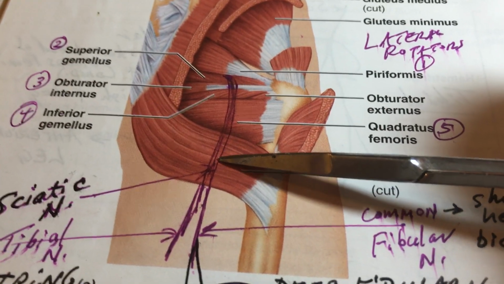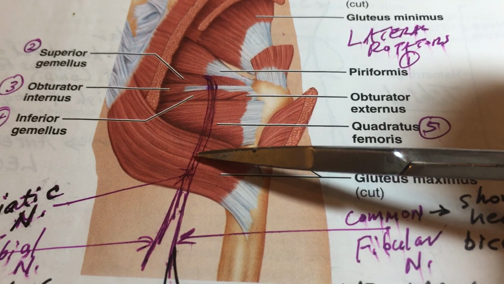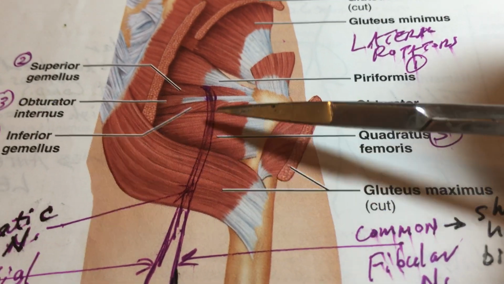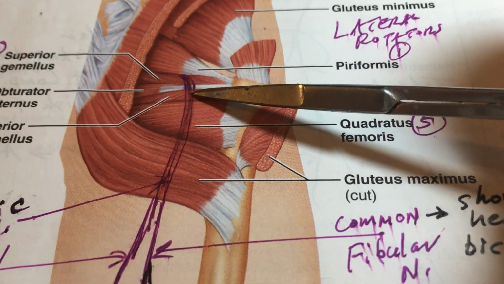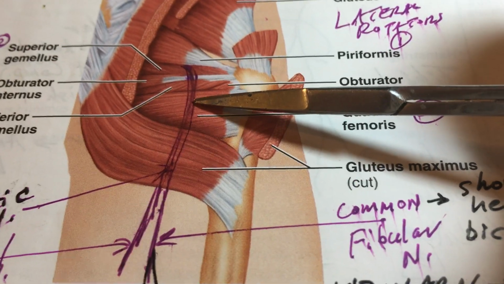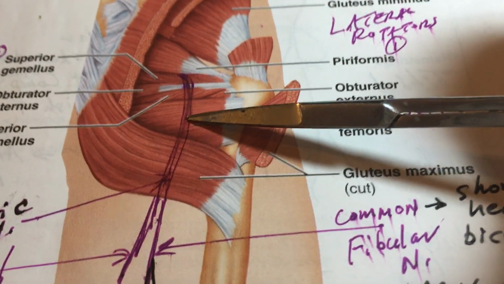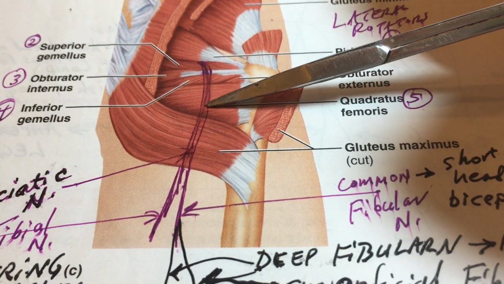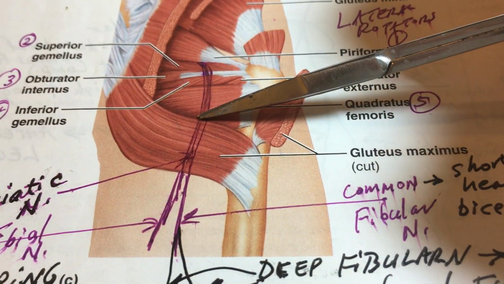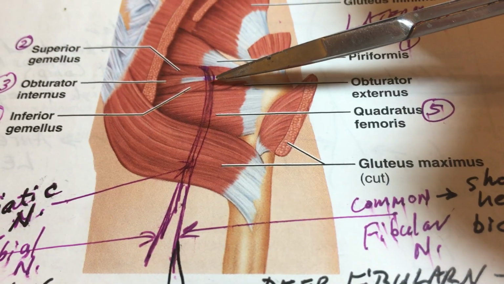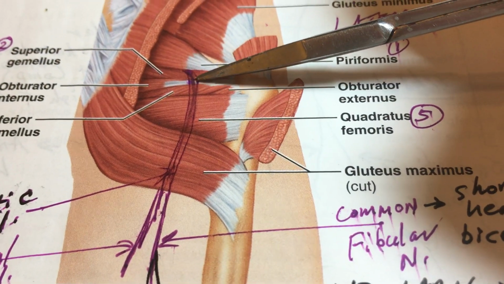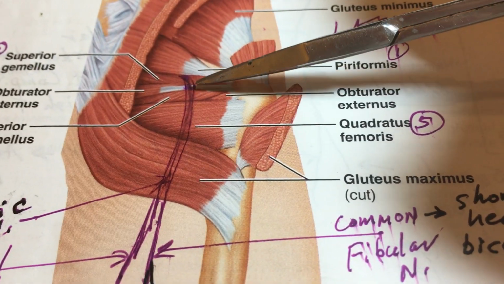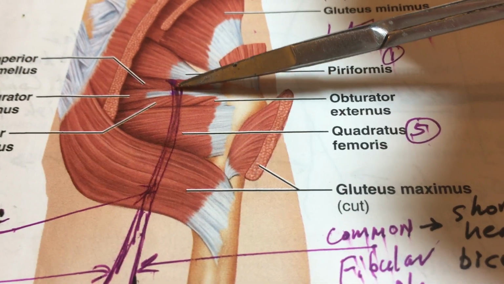Okay, and it's a big, hunky nerve. It's as big as one of your fingers. Okay, it's got a lot of connective tissue around it, a lot of epineurium. You haven't learned that yet, but it's the connective tissue on the outside of a nerve. And so it's this huge thing. And people have sciatica, not surprisingly, because of what's referred to as outlet syndrome.